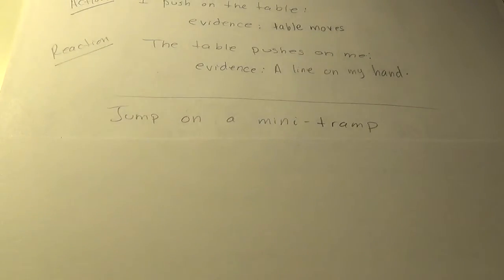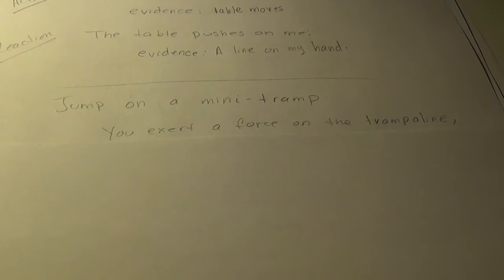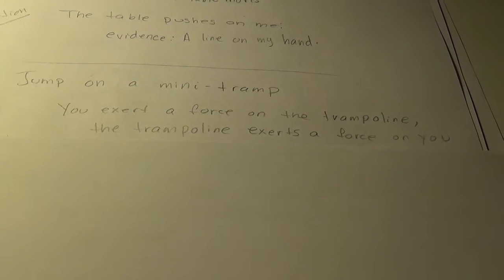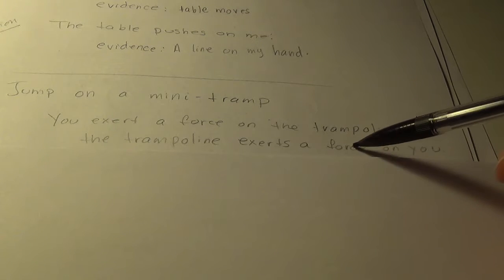So let's talk about some other examples. Say you jump on a mini tramp. If you jump on a mini tramp, we want to talk about what is the action and the reaction, and what evidence there is for each. So when you jump on the trampoline, the action is you exert a force on the trampoline. And the reaction is the trampoline exerts a force on you. So equal and opposite forces: you on the trampoline, trampoline on you.